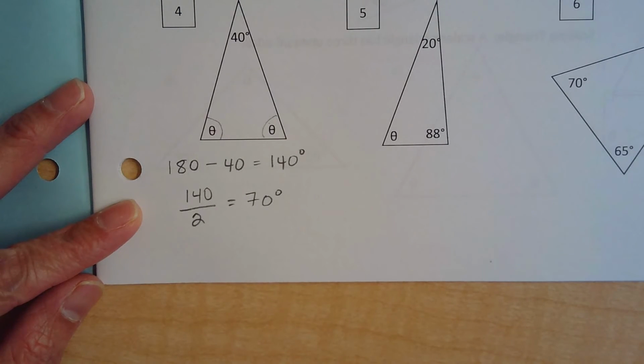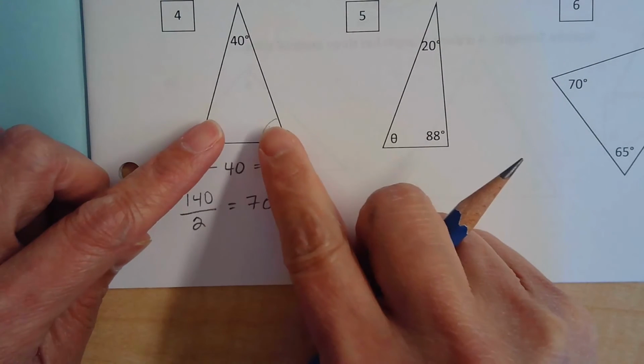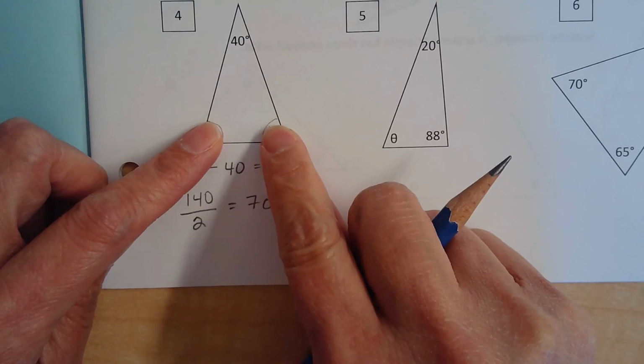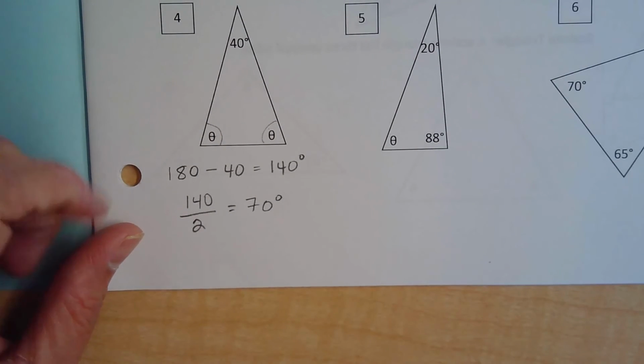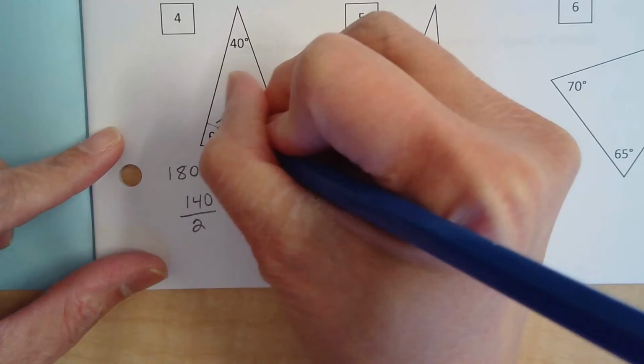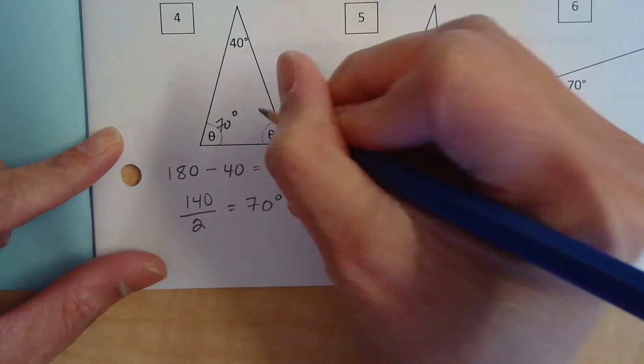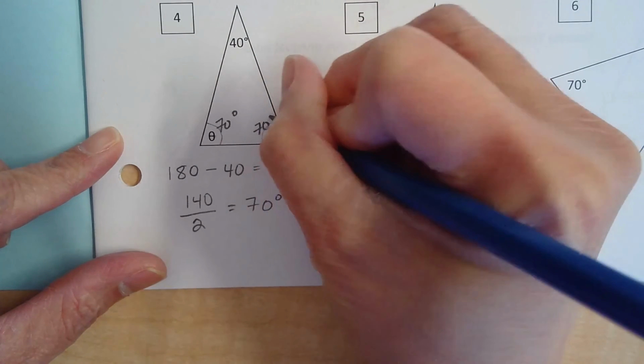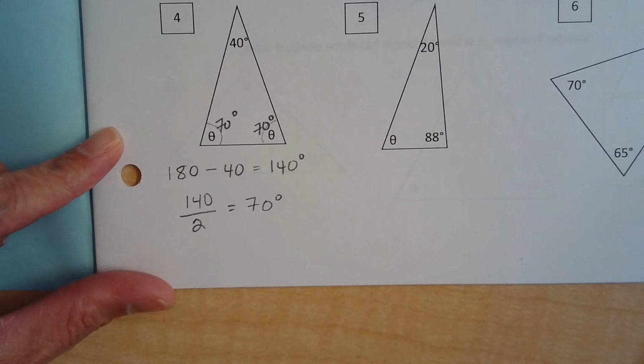Does that make sense to us? Yeah, because that 140 has to be divided evenly between these two. So that makes this 70 degrees. And then the other one is also 70 degrees. Good?